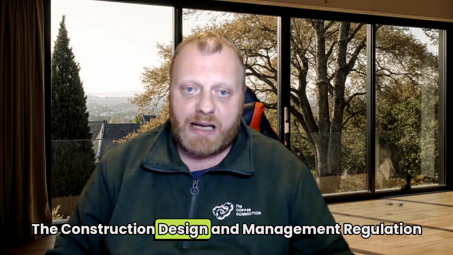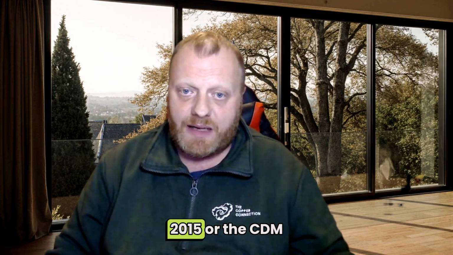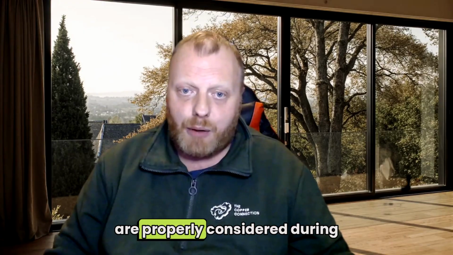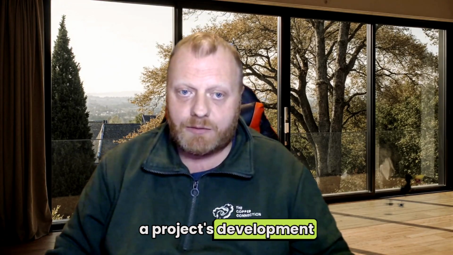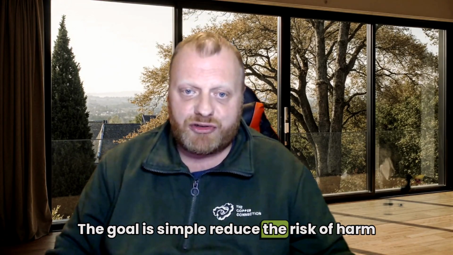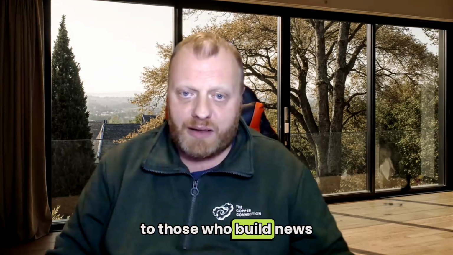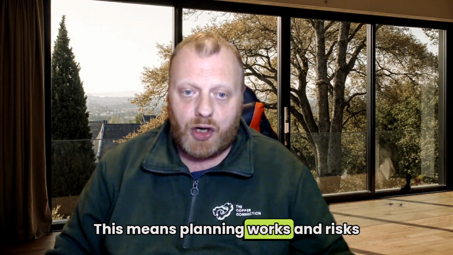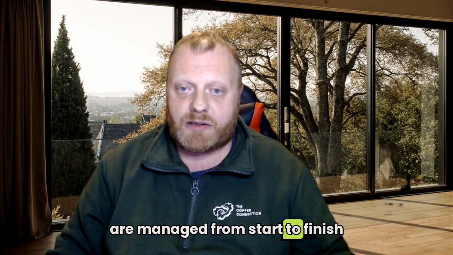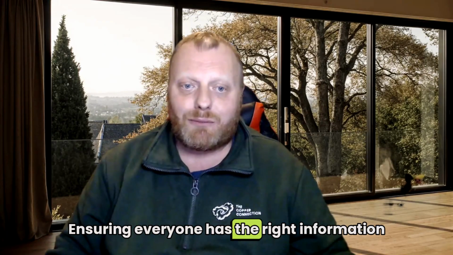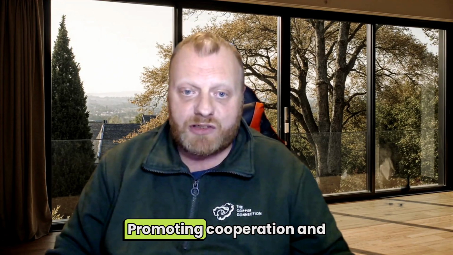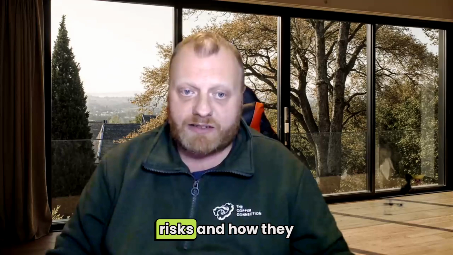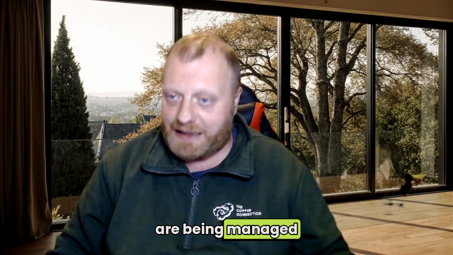The Construction Design and Management Regulation 2015, or the CDM regulation, ensures health and safety issues are properly considered during a project's development. The goal is simple: reduce the risk of harm to those who build, use and maintain structures. This means planning work so risks are managed from start to finish, ensuring everyone has the right information, promoting cooperation and communication, and consulting workers about risks and how they are being managed.